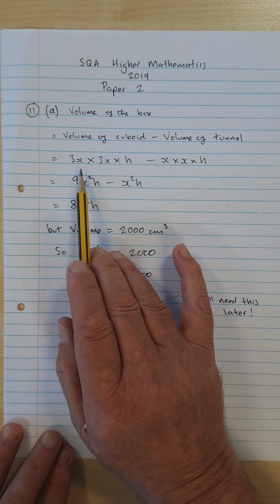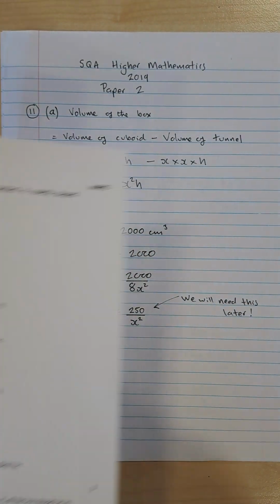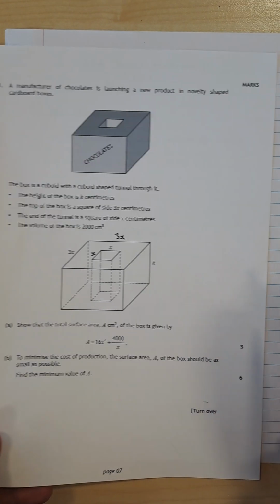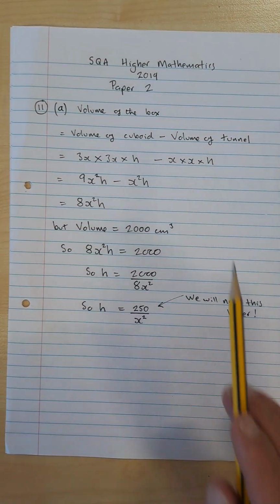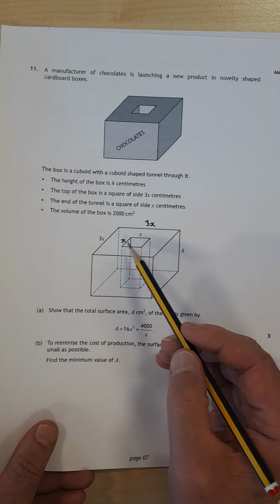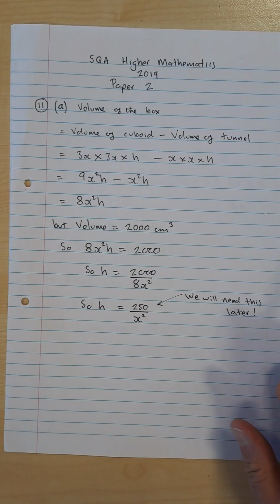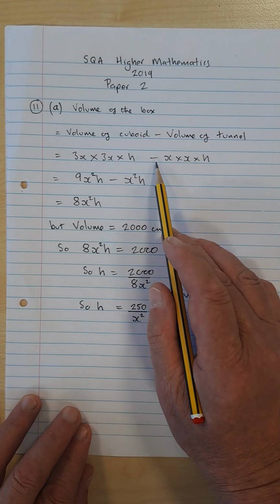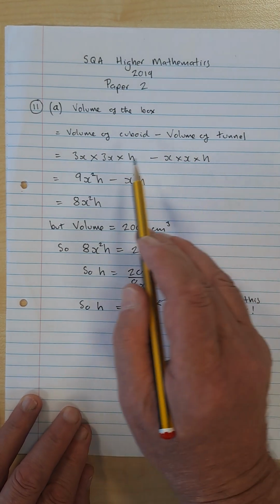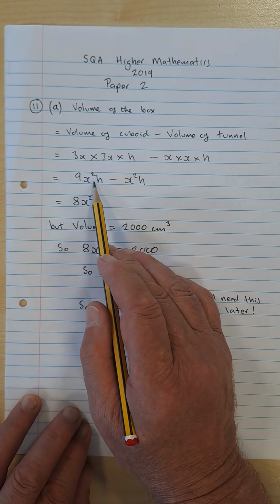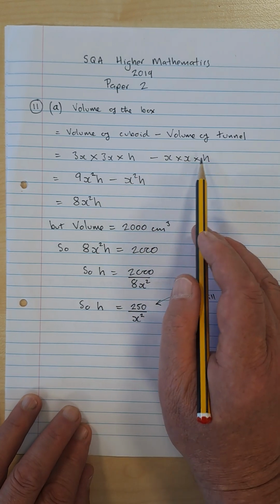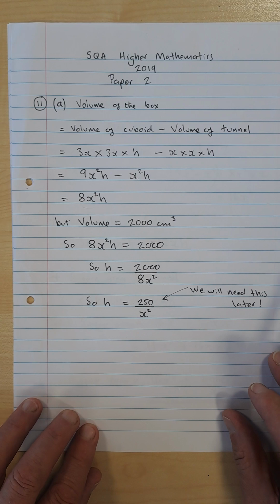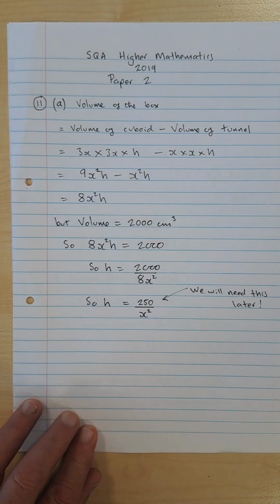So the volume of the cuboid is 3x times 3x times h, take away the volume of the tunnel, which is x times x times h. 3x times 3x is 9x squared h, take away x squared h, that gives you 8x squared h being the volume of the box in this algebraic expression.